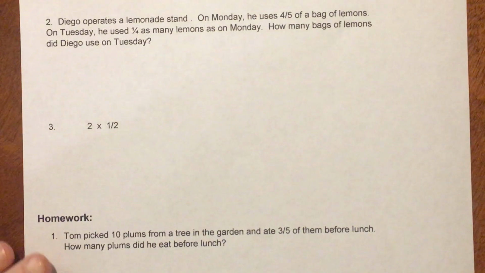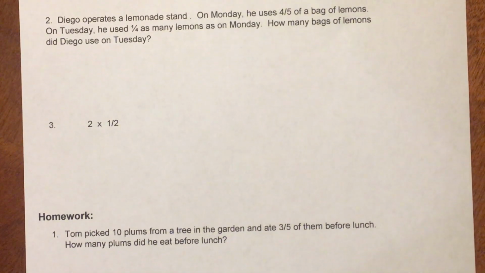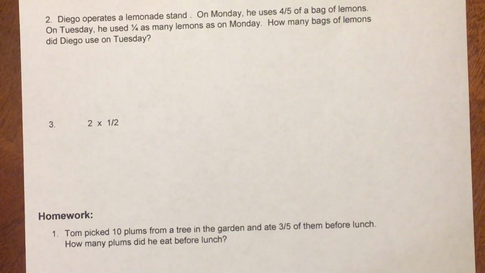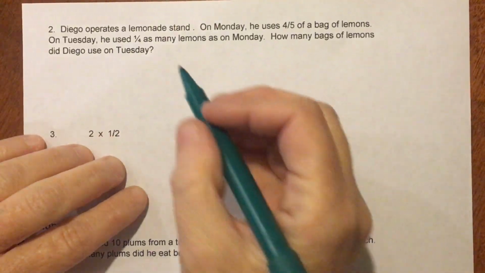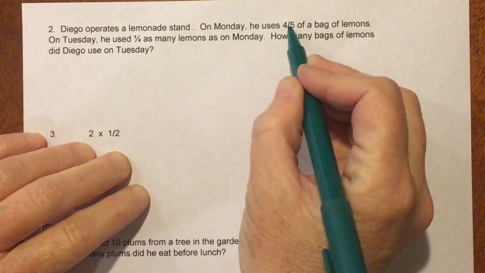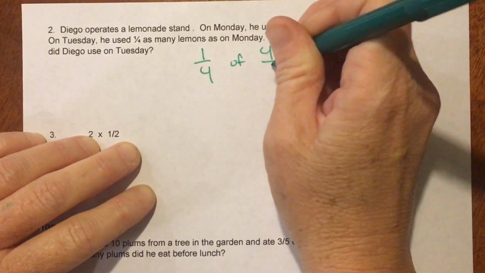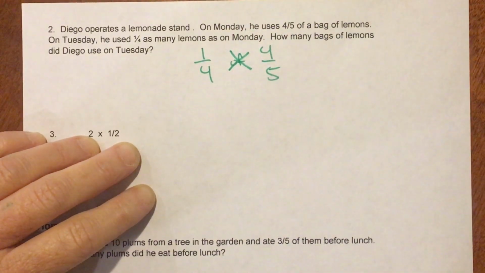All right, this one says, Diego operates a lemonade stand. On Monday, he uses 4/5 of a bag of lemons. On Tuesday, he used 1/4 as many lemons as on Monday. How many bags of lemons did Diego use on Tuesday? So this one's not as clear that it's multiplication. What this is saying is he used 1/4 of the 4/5. So remember, when it's that "of," I know it's going to be multiplication.